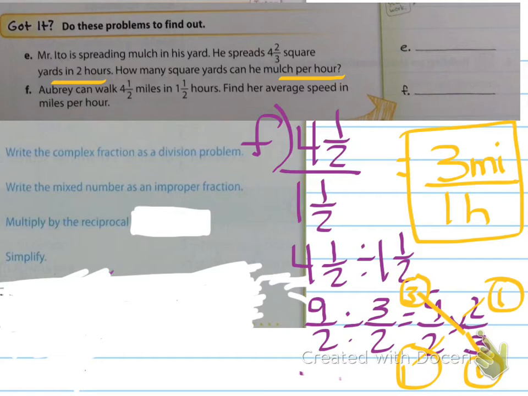Alright, so here's the answer for F. As you see, I first wrote it as a fraction, 4 1/2 over 1 1/2, so 4.5 miles in 1.5 hours. Then I wrote it as a division problem, which is what we do each time. And then I made them into mixed numbers, which is the next step as well. And then I did my multiply by the reciprocal, or my KCF, and I cross-simplified and came out with 3 over 1, which would be 3 miles in 1 hour. So that one worked out really well because it ended up being 1 hour on the bottom.